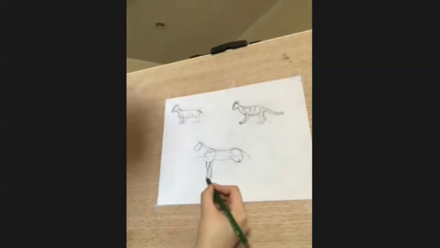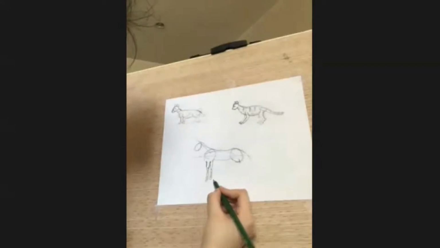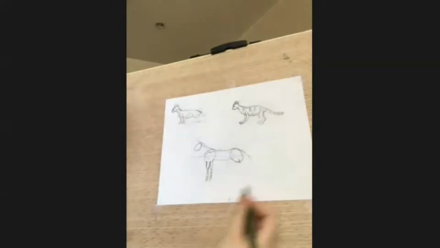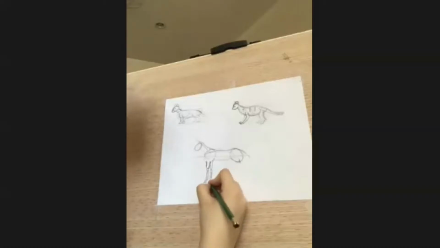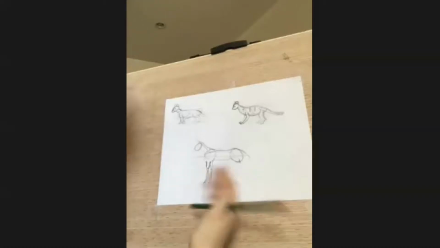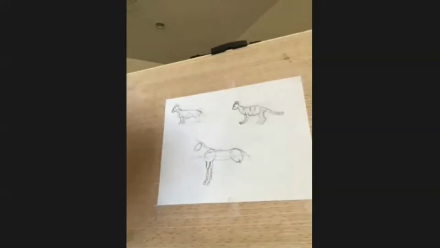And then lastly, you want another rectangular shape going sideways. And then you want to draw this big rectangle block, and that's going to be the hooves. Again, another rectangle like this, and then a big rectangular block. Okay, so that's the leg, and you're going to do the same for the back leg.